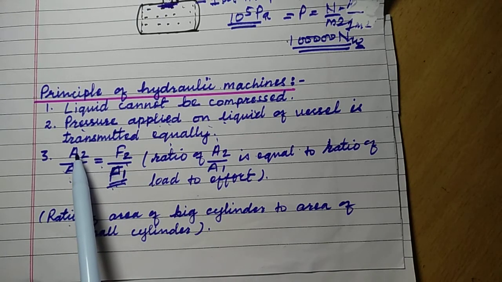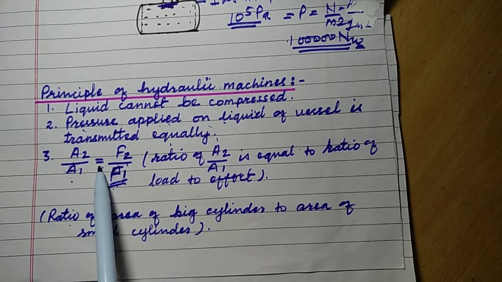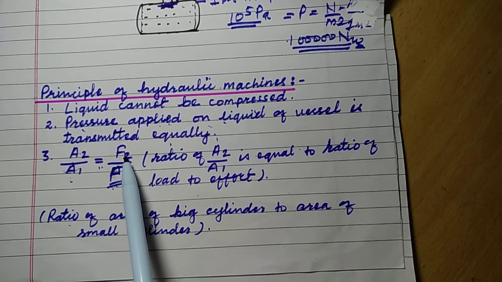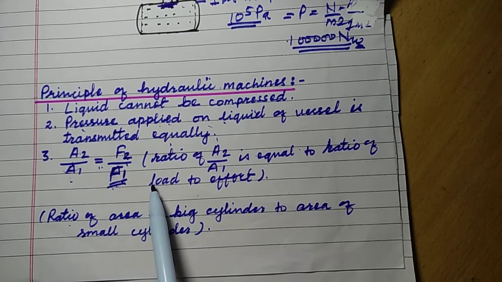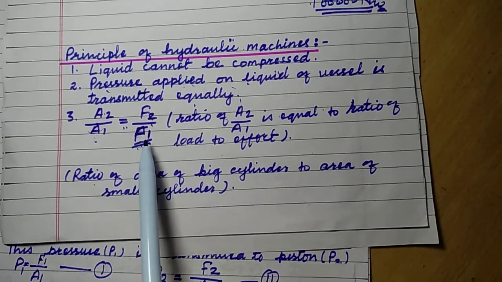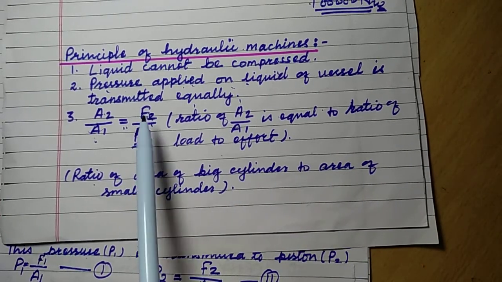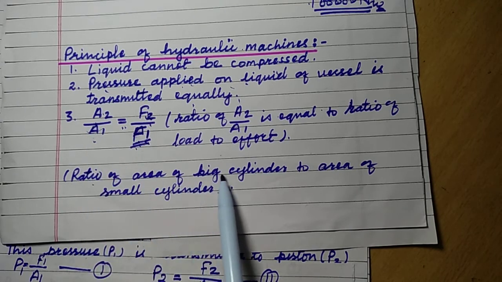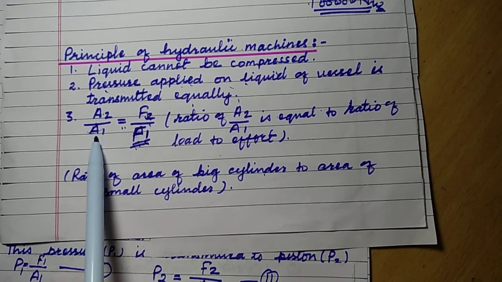And the ratio of A2 divided by A1 should be equal to the ratio of F2 divided by F1. Here F2 is load and F1 is effort, that is, F1 is force input and F2 is force output.